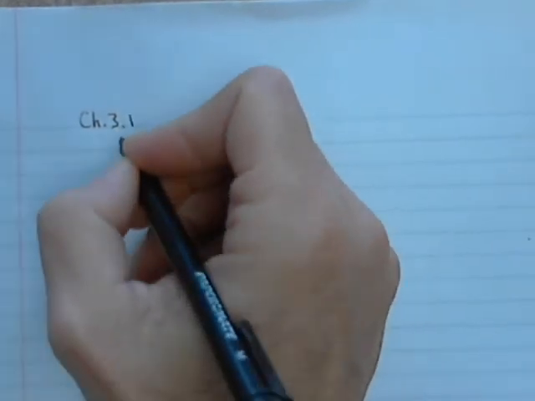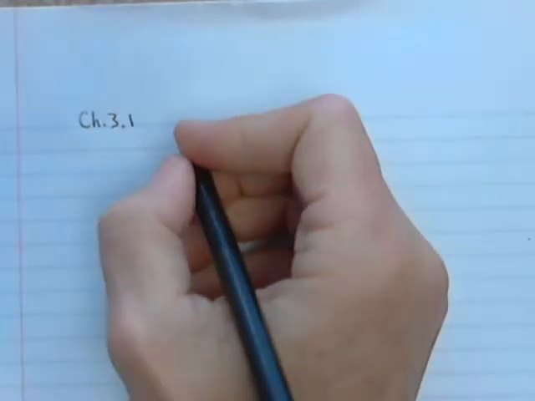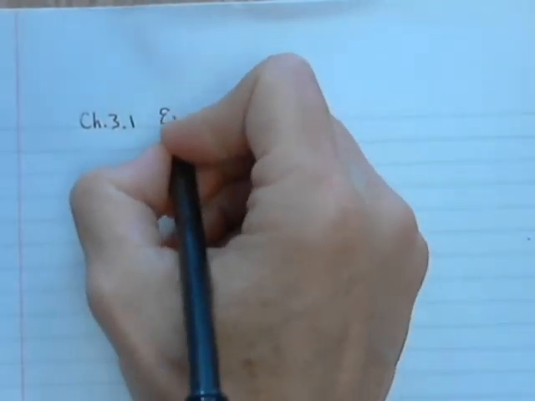Today we start Chapter 3, and this is Section 1 in Chapter 3. 3.1 is called Exponential Functions and Their Graphs.